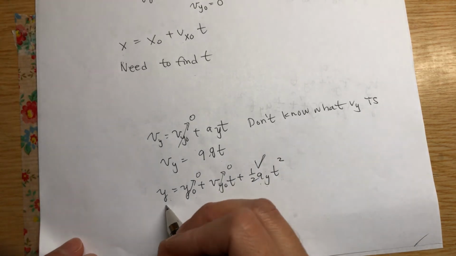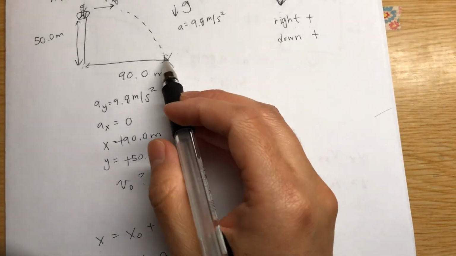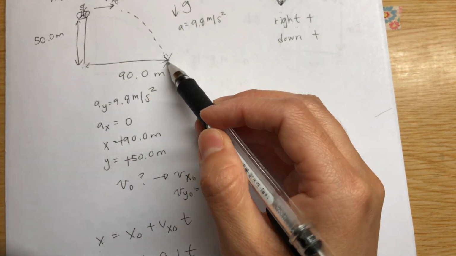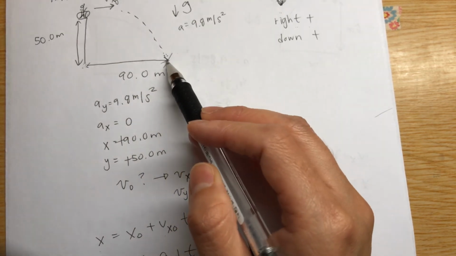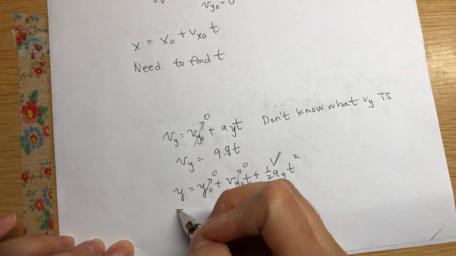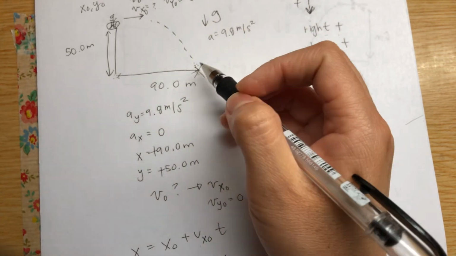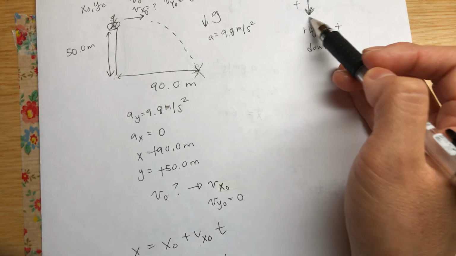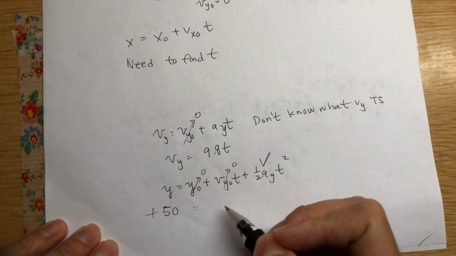So y is the distance it goes down, 50. When it goes down 50, what is that time? That's what we want to find out. It's positive 50 because we're going downwards, and downwards is positive.